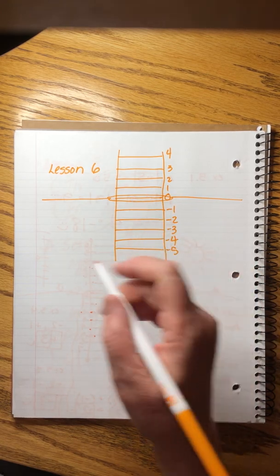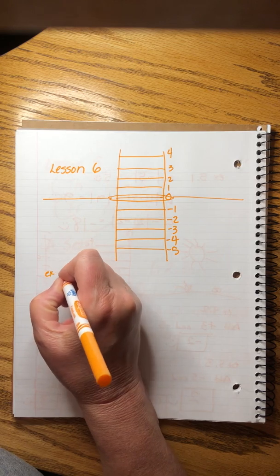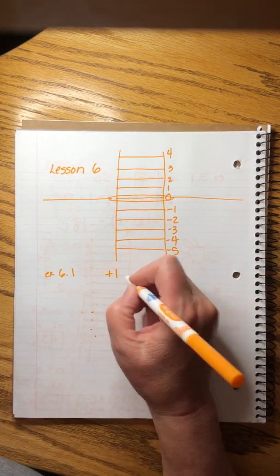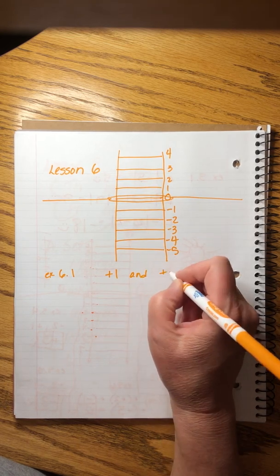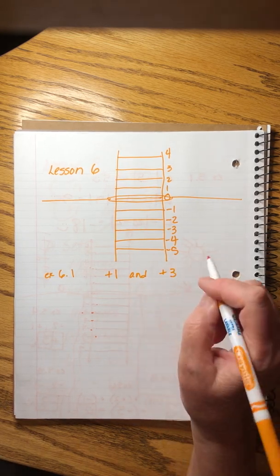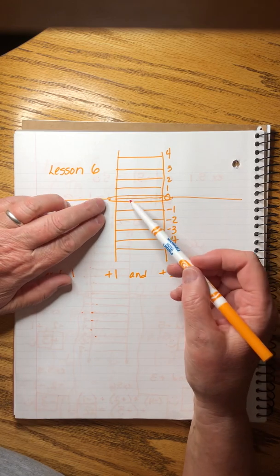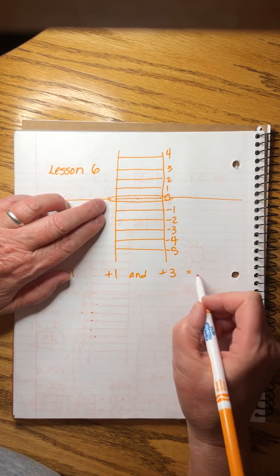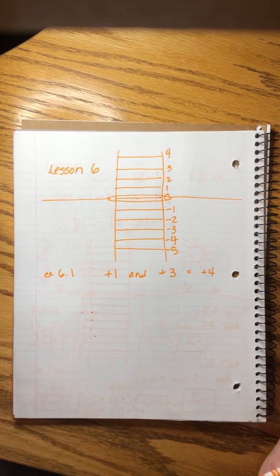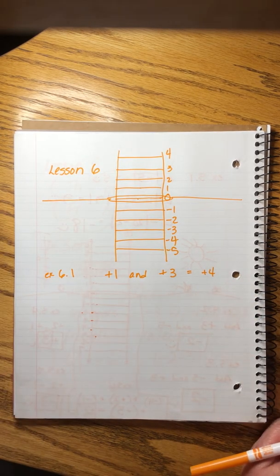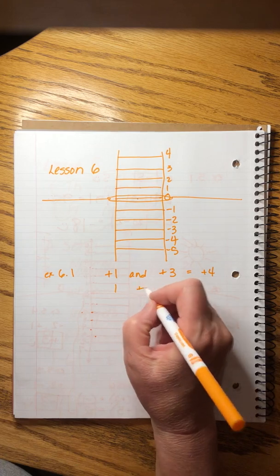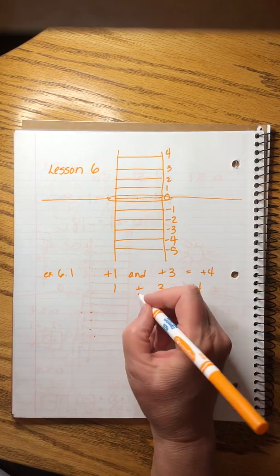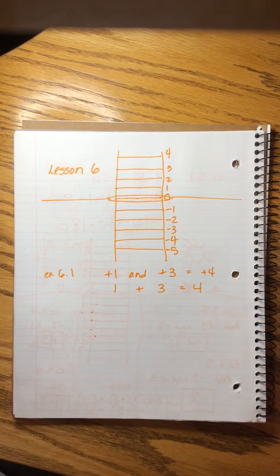All right, so in example 6.1, we're going to add +1 and +3. Now, we can do it with the ladder, right? We know how to do this. We climb on, we go up 1, and then we go up 3 more, and we see that we end up at +4. But we also know 1 + 3 equals 4, right? We've been doing that for a while now. You probably figured that out a long time ago.